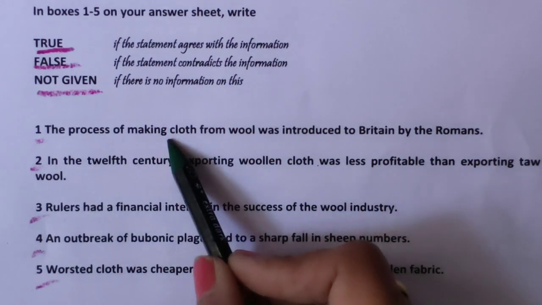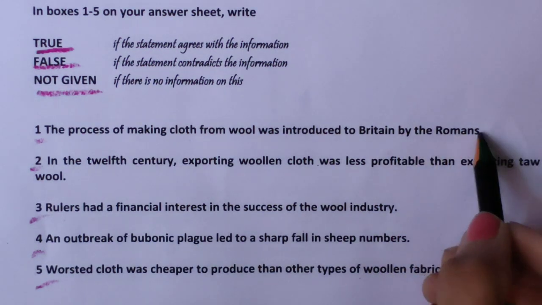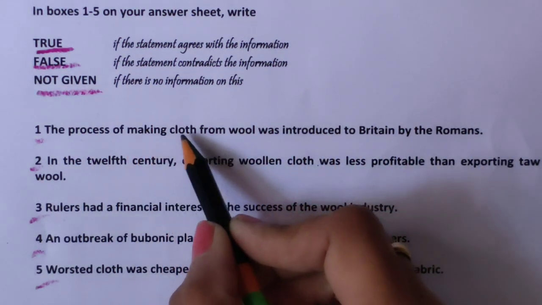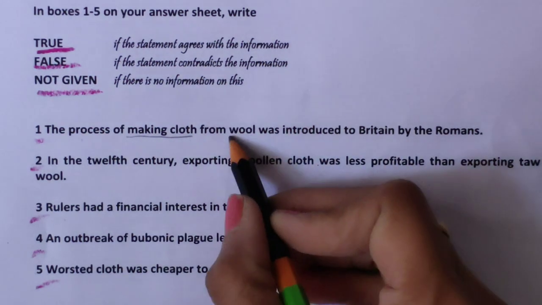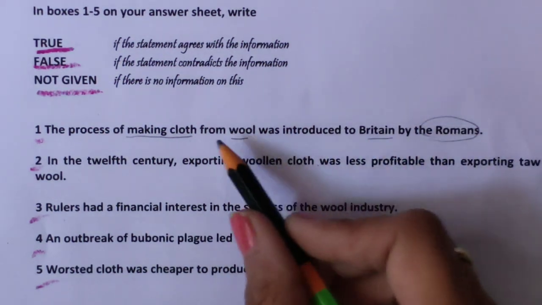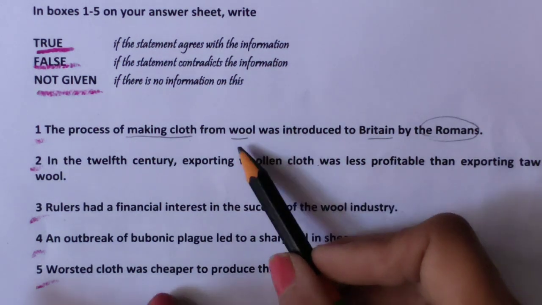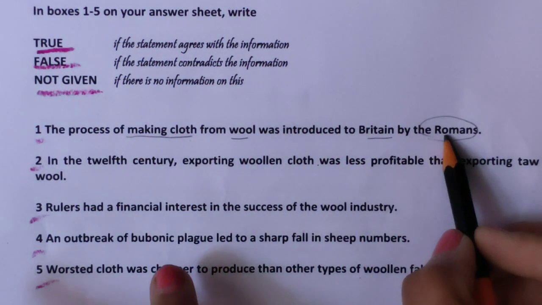Okay, let's start the first question. The process of making cloth from wool was introduced to Britain by the Romans. If it was introduced by the Romans, then it is true.